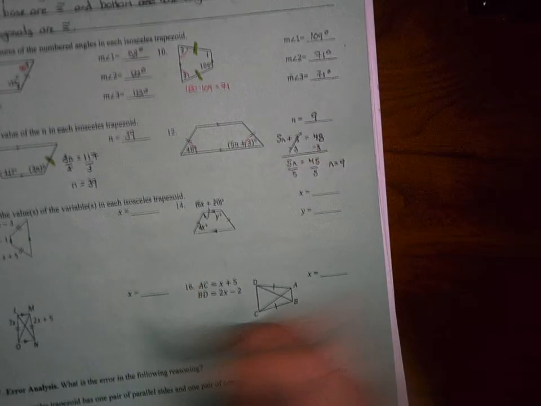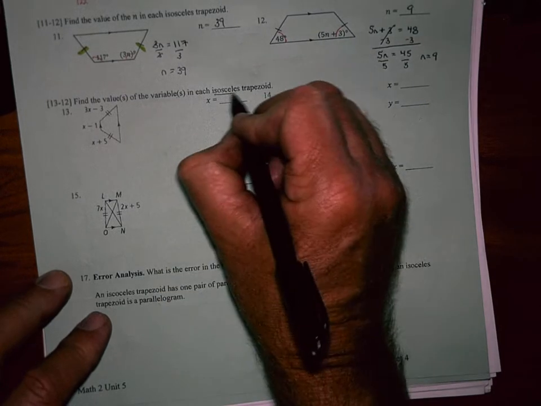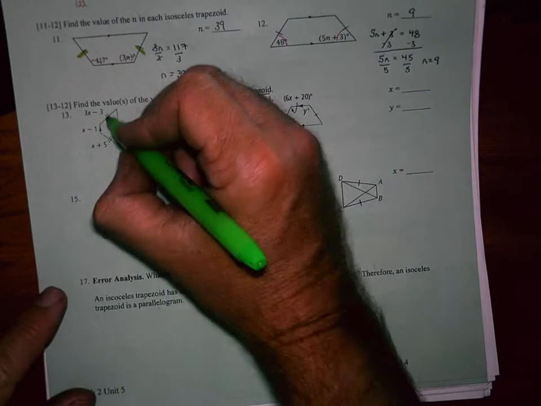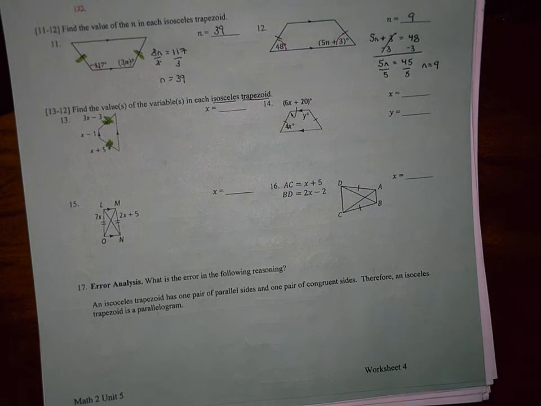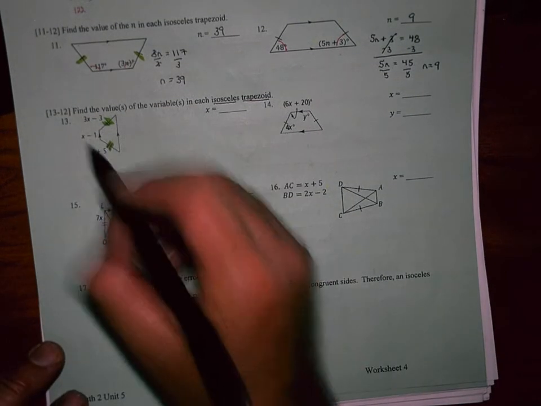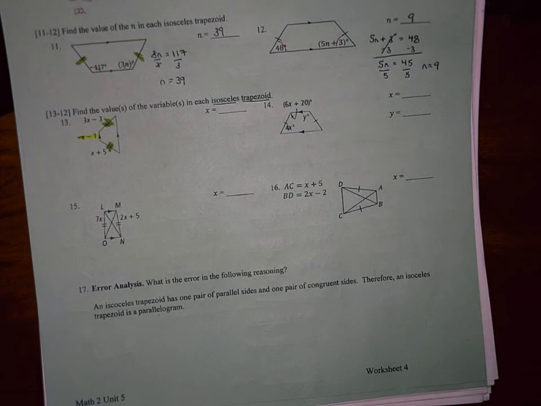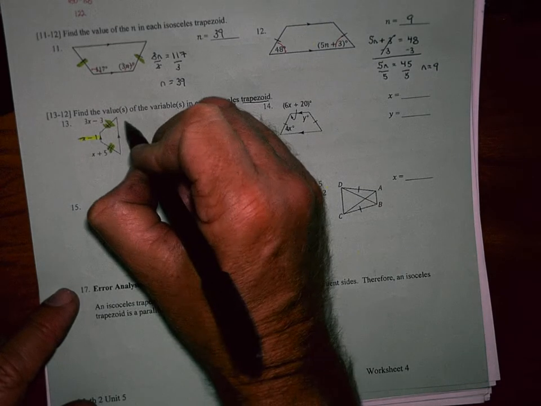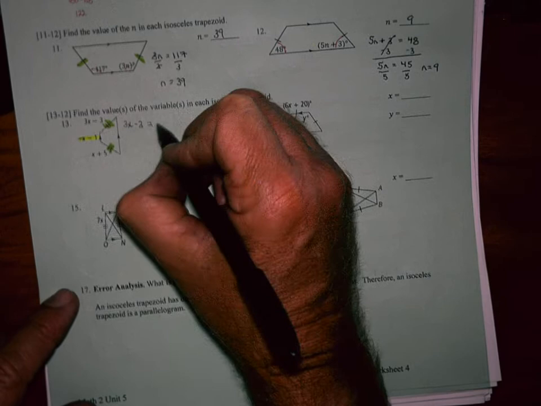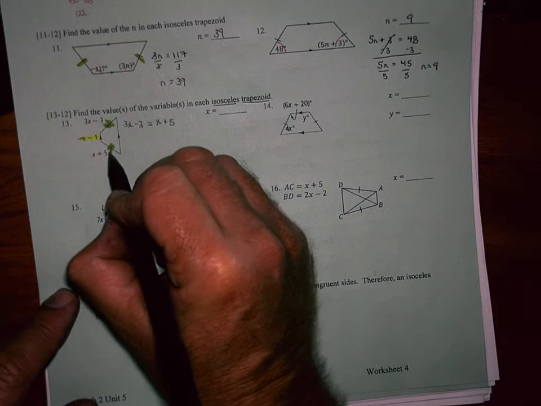Last problem that was assigned to you on this worksheet, number 13. Number 13 says find the value or the values of the variables in each isosceles trapezoid. So we know the shape is an isosceles trapezoid, so that means the 2 legs are congruent as indicated by those congruent tick marks. And in number 13, we're finding x. If you notice, this x minus 1 was just put there to distract you. That x minus 1 is not going to help you solve for x. So what do we know? We know these 2 legs are equal. So the 3x minus 3 leg has to be equal to the x plus 5 leg. Remember, if a trapezoid is isosceles, it means the 2 legs, in other words the 2 non-parallel sides, are equal.